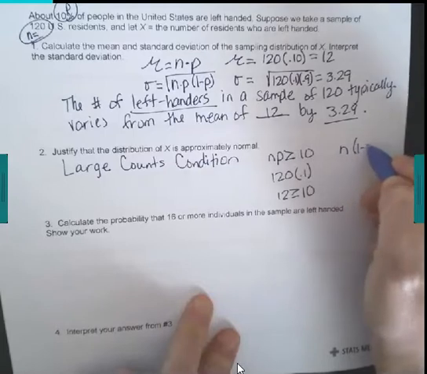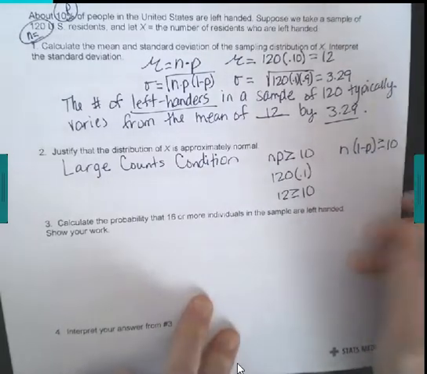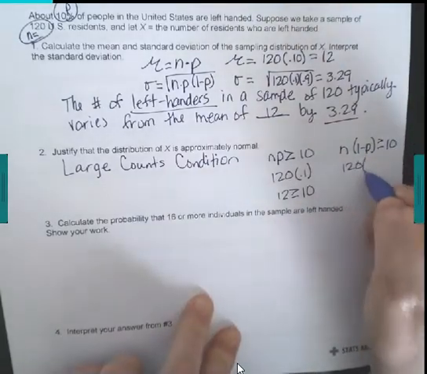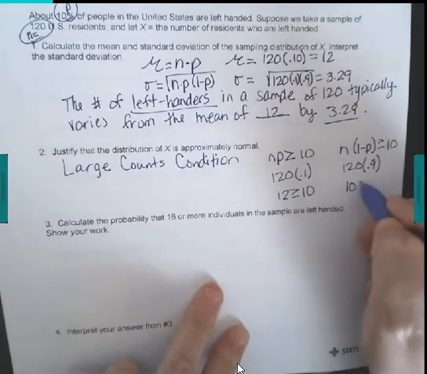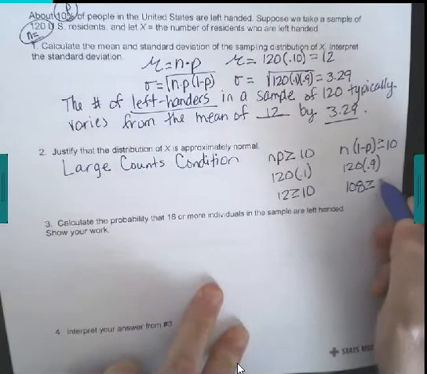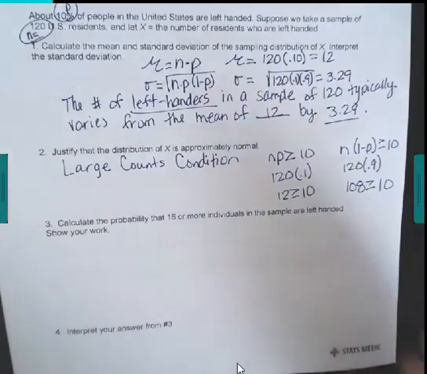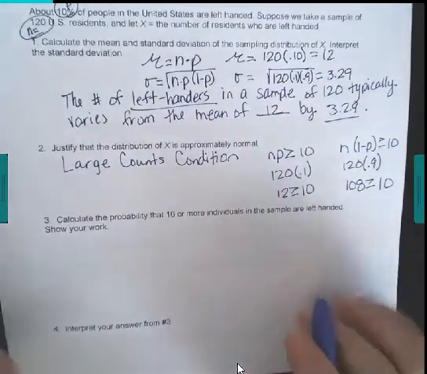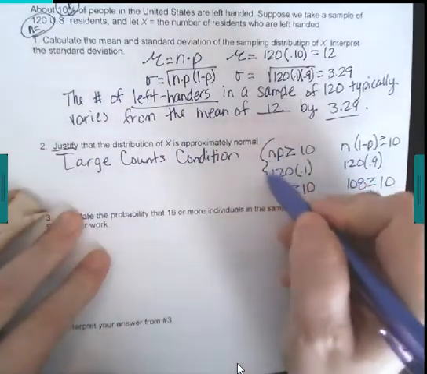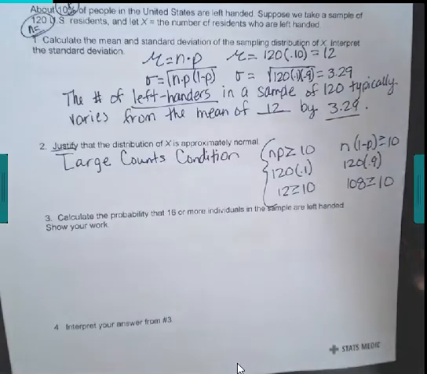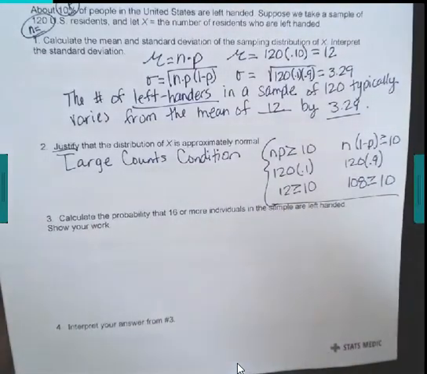And n times 1 minus p, is that greater than or equal to 10? So I have 120 times 0.9, which gives me 108, which is also greater than or equal to 10. So it does satisfy that. So basically, when it says justify, this is what you need to include, this information right here.